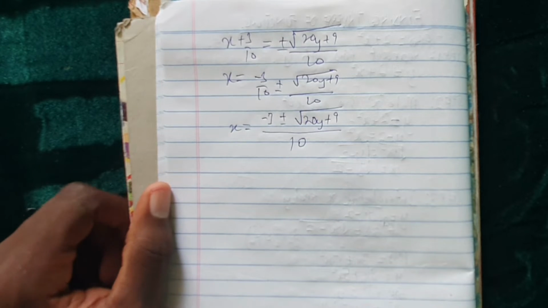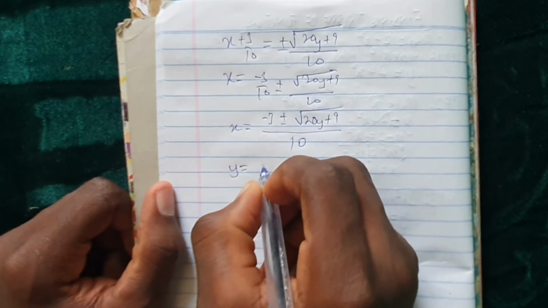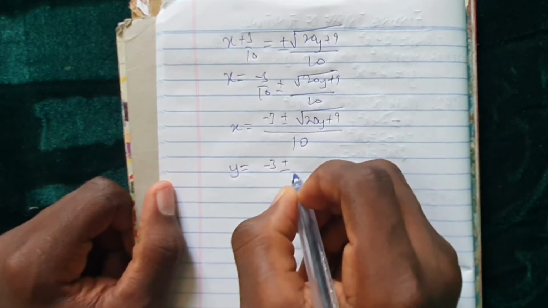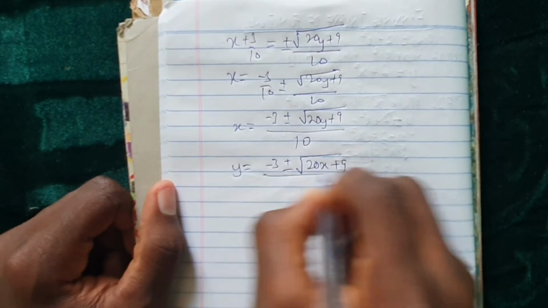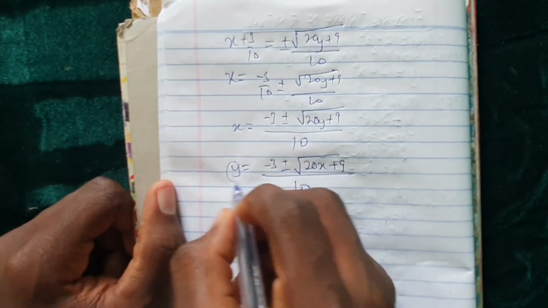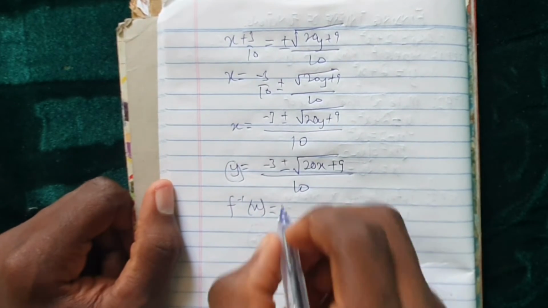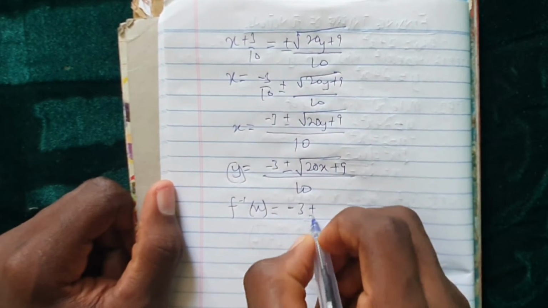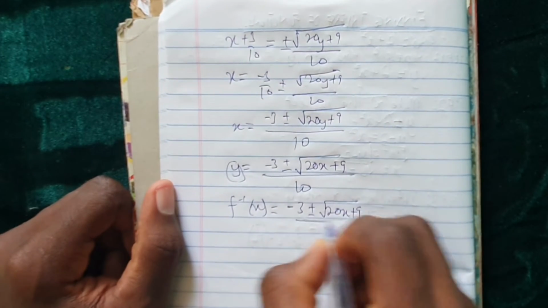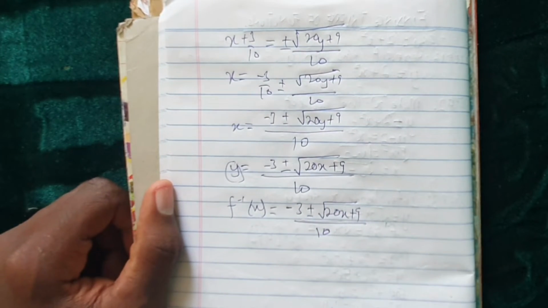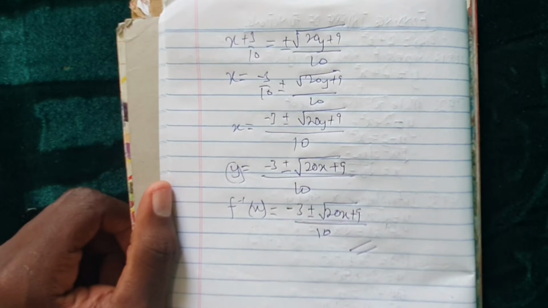Now the third and final step is to interchange x and y. So we have y equal to negative 3 plus or minus the square root of 20x plus 9 all over 10. And then we represent the y with the inverse sign. f inverse of x equals negative 3 plus or minus the square root of 20x plus 9 all over 10. And that will be our final answer.